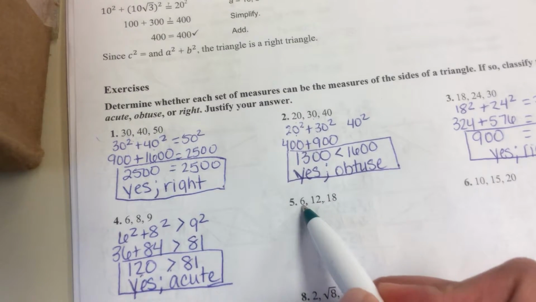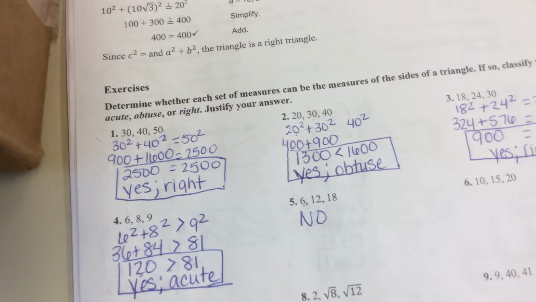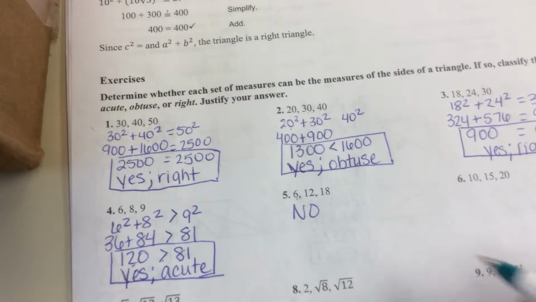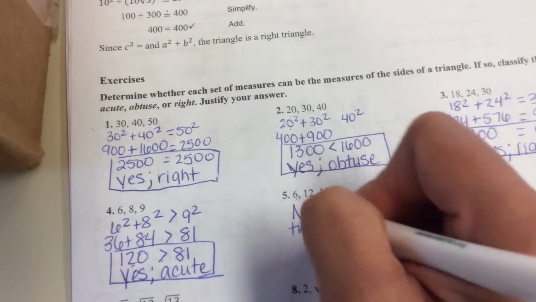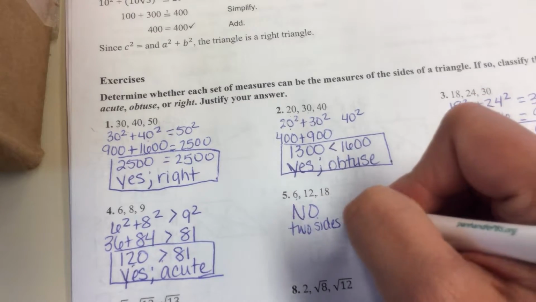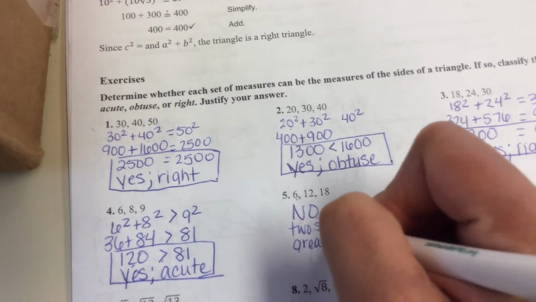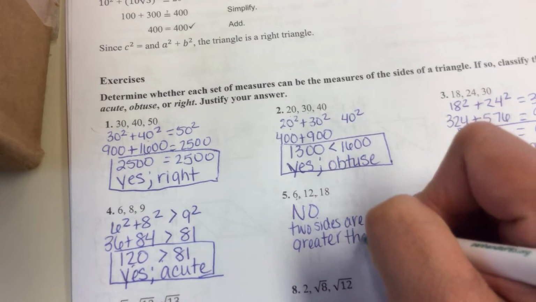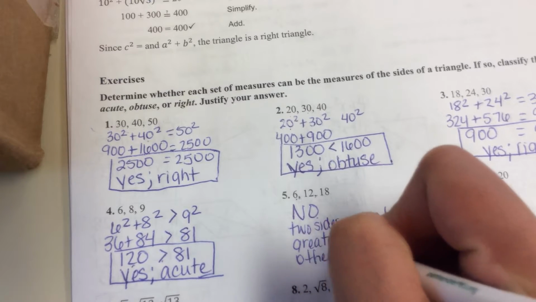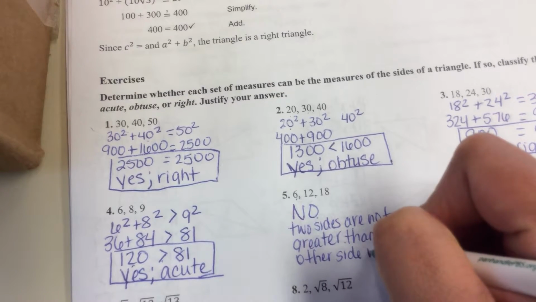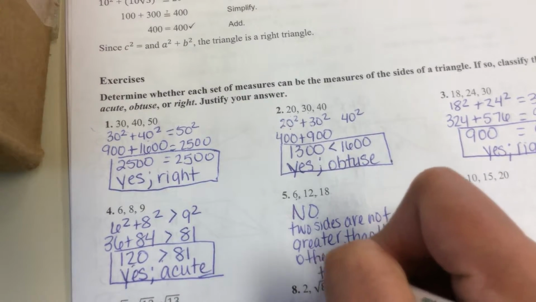I reviewed this earlier. 6 plus 12 is 18, therefore this cannot form a triangle, so we're not even going to work out the sides. The two sides are not greater than the other side when added together.